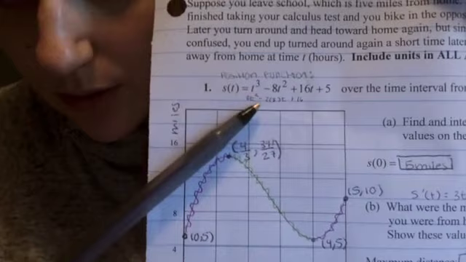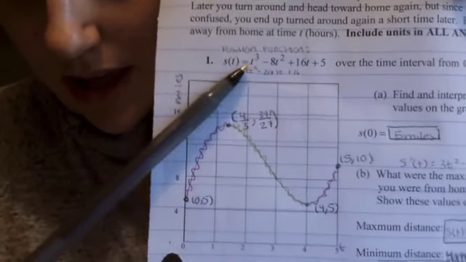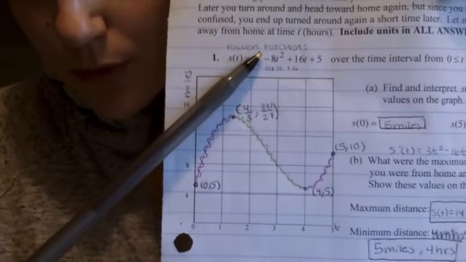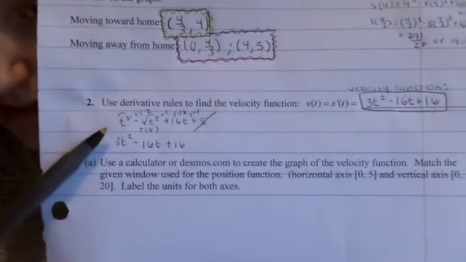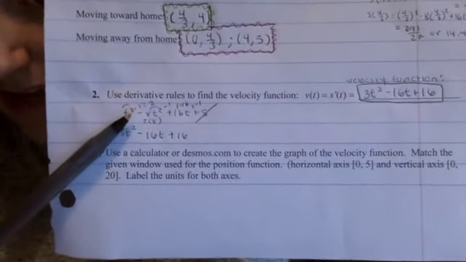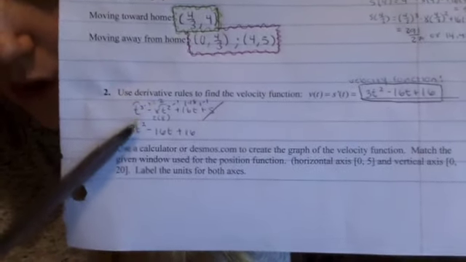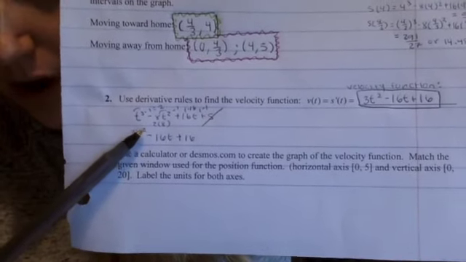It then asks to use derivative rules to find the velocity function, which I've already done prior in the beginning. However, we'll do it again here. So we have our initial function, which is the position function. And so what we're going to do with the first one is move the 3 to the beginning, which I have done down here. Move the 3 to the beginning to get 3t, and then take that number that we did have there, 3, and that'll be our n minus 1, so then we're left with a 2 up top.